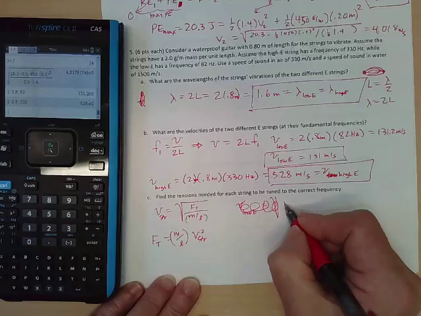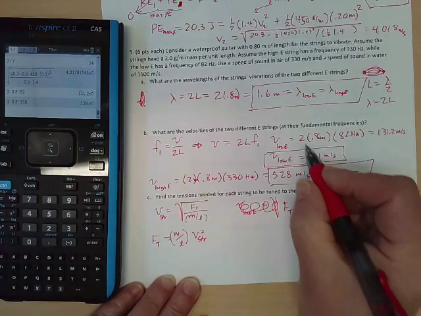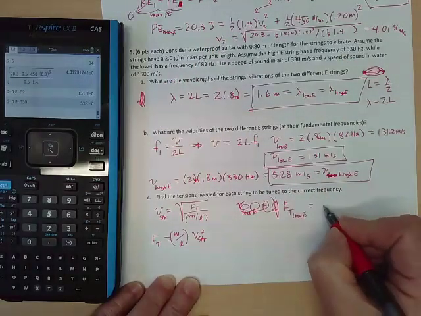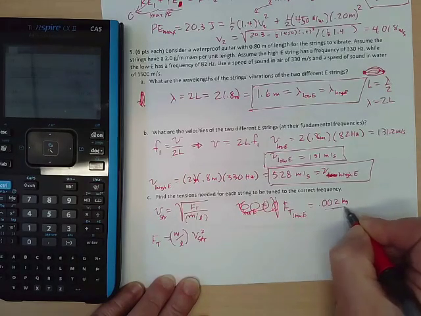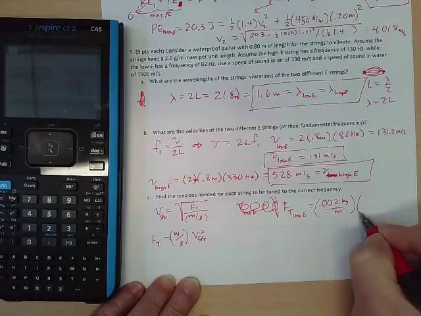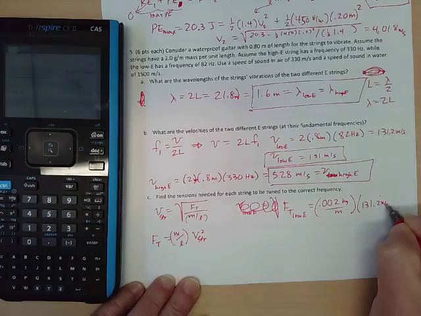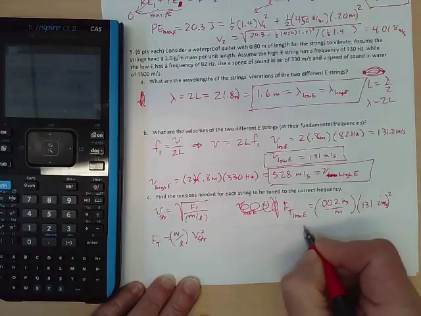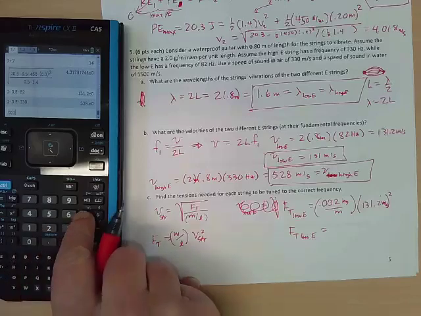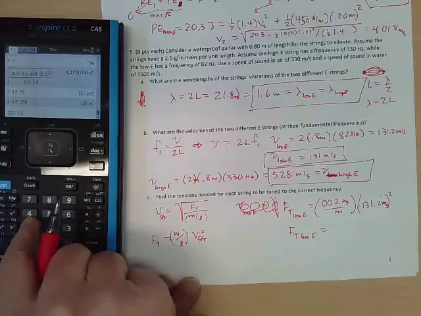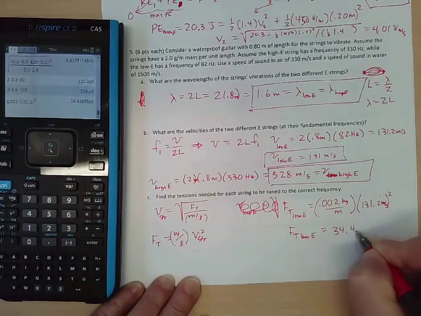Alright, so force of tension of the low E is going to be mass per unit length, which is 2 grams per meter. We want it in kilograms, so 0.002 kilograms per meter, times velocity of the low E string, 131.2 meters per second, squared. So force for the low E: 0.002 times 131.2 squared, 34.4 newtons.